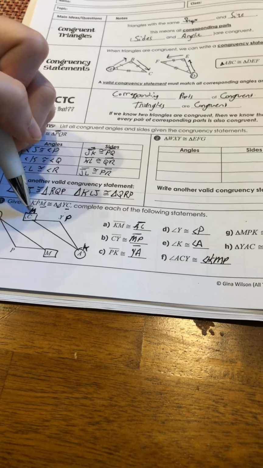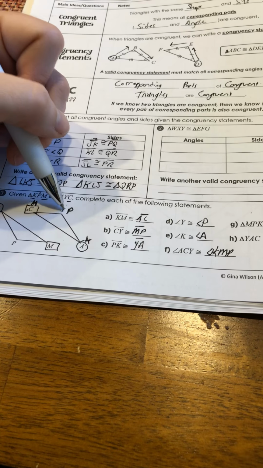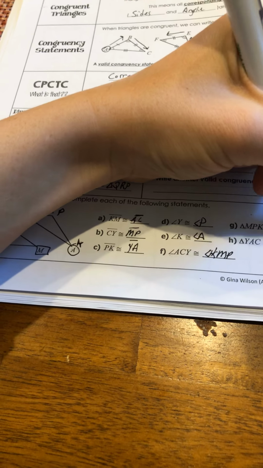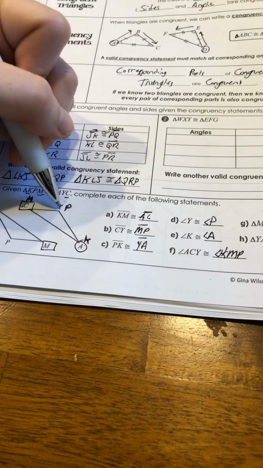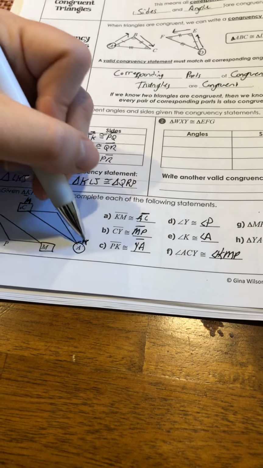Okay, and the last two, MPK should be triangle CYA. And let's see, YAC is PKM.